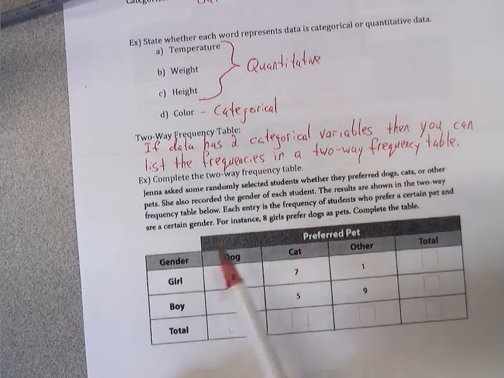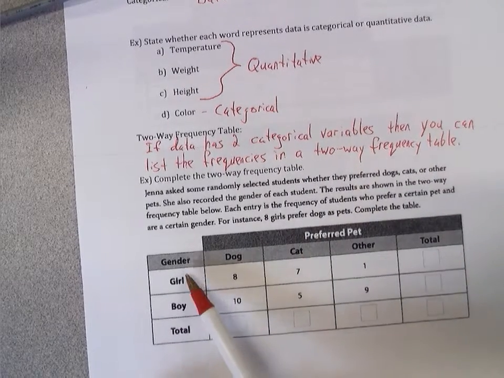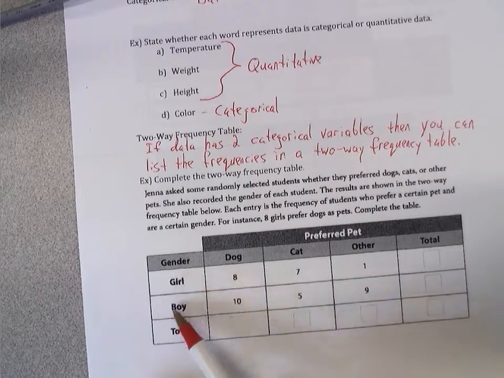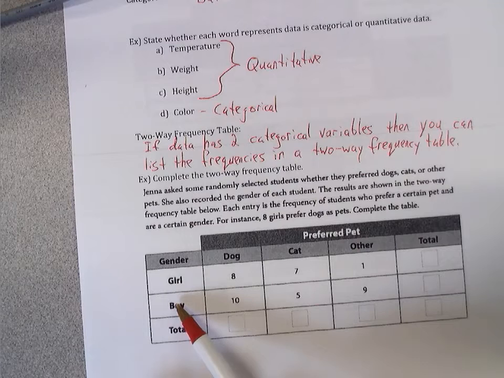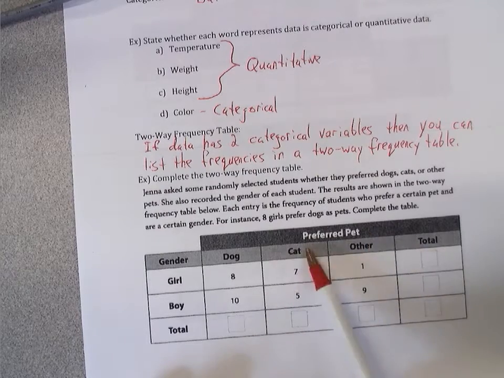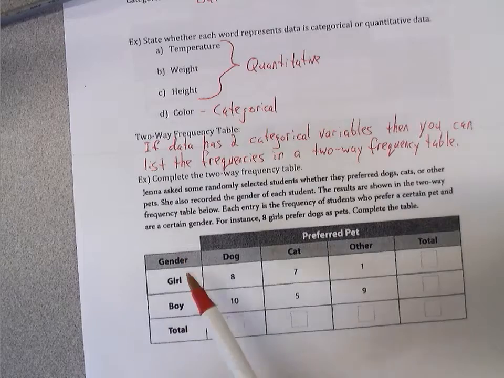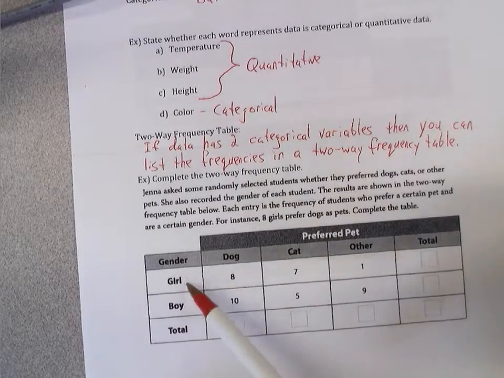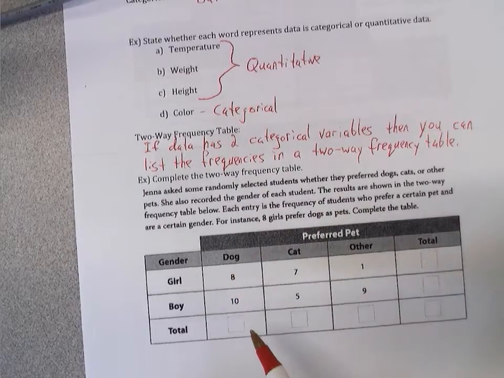So when we talk about, again, two categorical values, our two categories are, one, gender, which is categorical, girl or boy. There's no numerical quantity that goes with that. And then the other category here is preferred pet, whether it's a dog, cat, or other. See, these are categories rather than numbers. But for each of these categories, girl, boy, or dog, cat, or other, there are actual quantities.